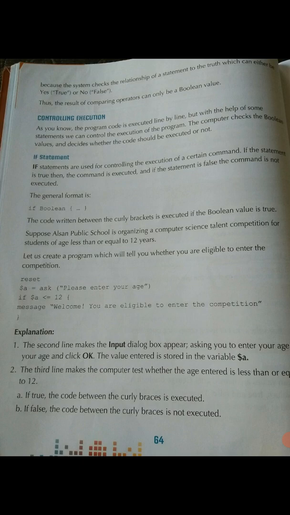It will ask you to input your age. Now, when you enter your age and click OK, the value entered is stored in the variable. The third line makes the computer test whether the age entered is less than or equal to 12. If true, the code between the curly brackets is executed.